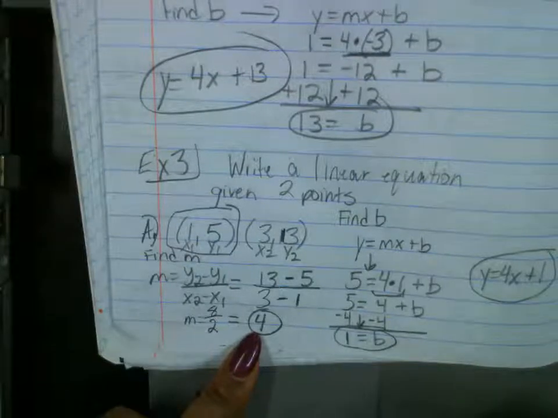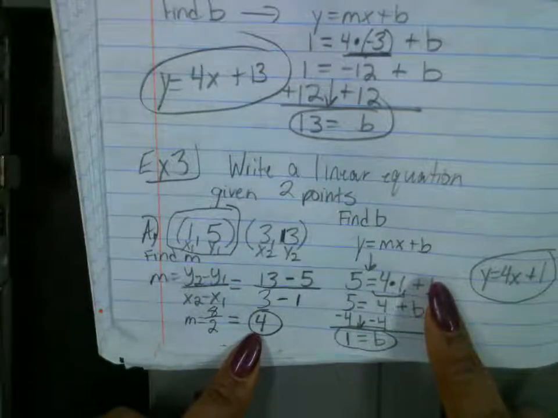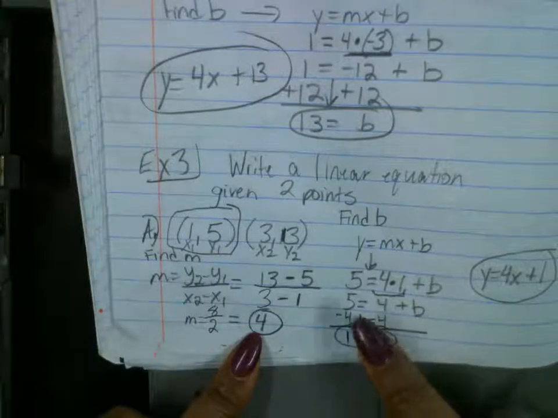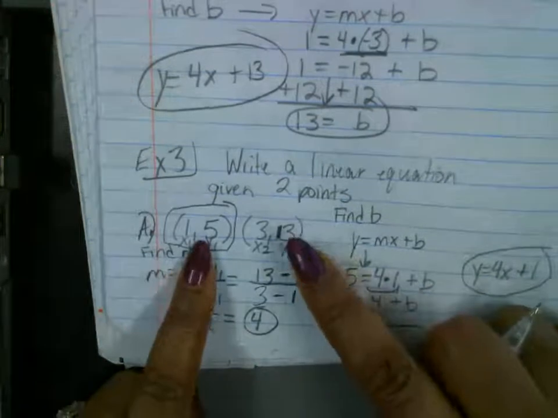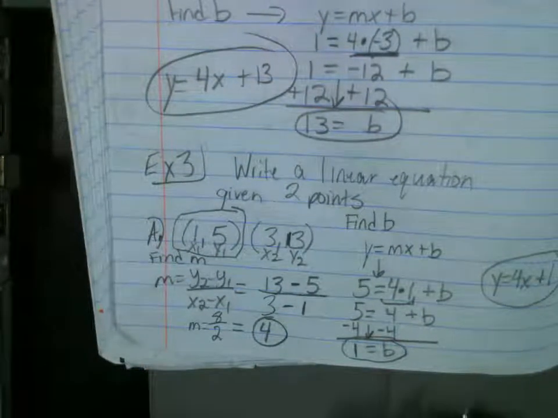When you're substituting the x and the y, do you always pick the first one, or could you do the second x and the second y? You can use either one. You can use either point. You're still going to get the same answer.